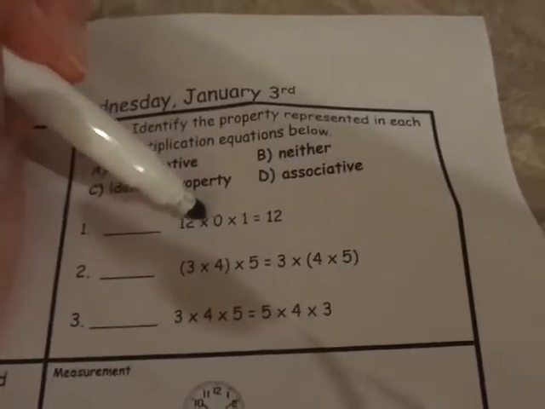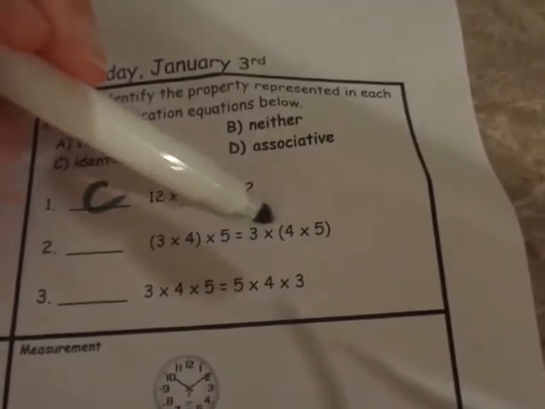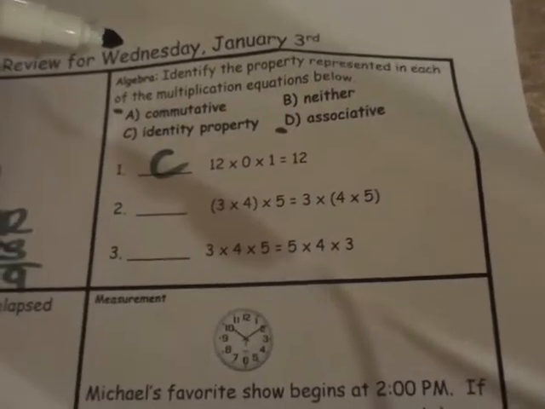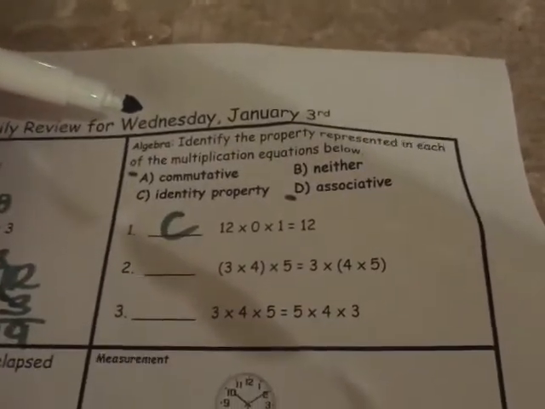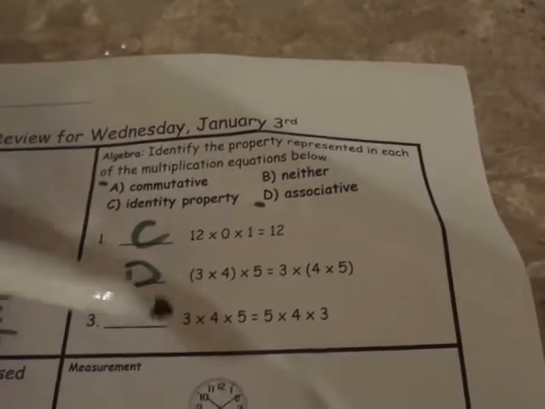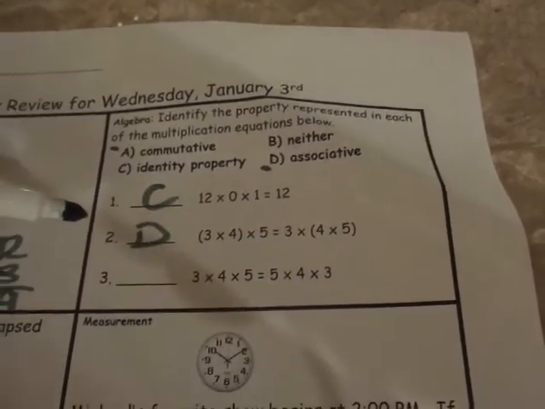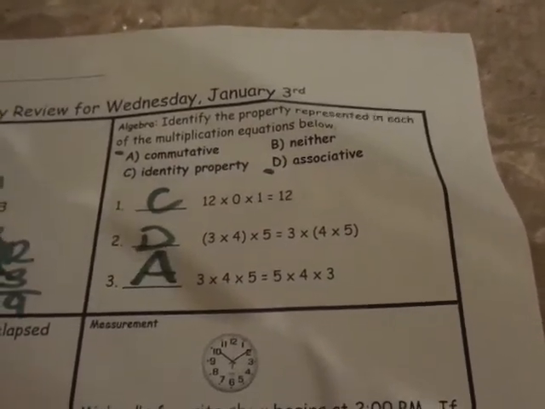So we have 12 times 0 times 1 equals 12. So it's keeping its same value. That's the identity property. 3 times 4 times 5 equals 3 times 4 times 5 with different grouping. Is it A, commutative, or D, associative? Which one is same numbers, same order, different grouping? That's D. 3 times 4 times 5 equals 5 times 4 times 3. Same numbers, different order. That's a commutative property.